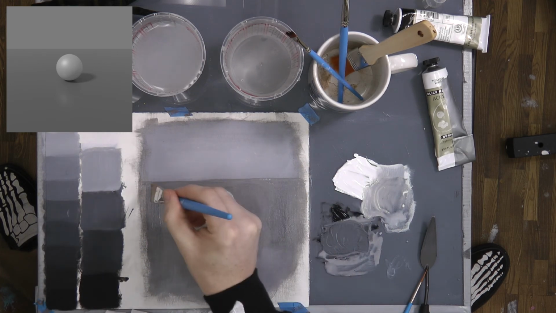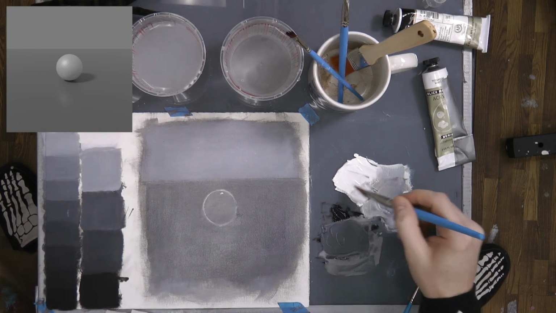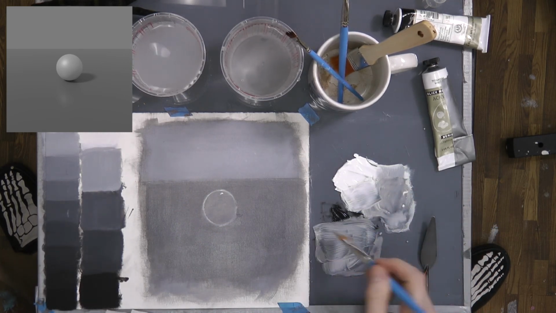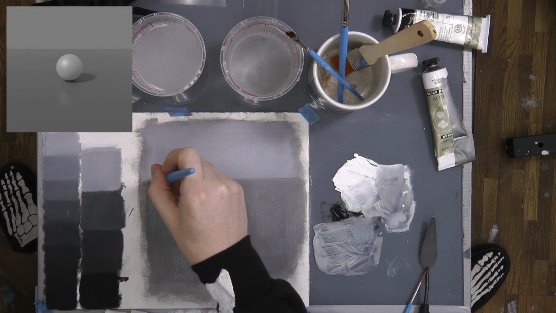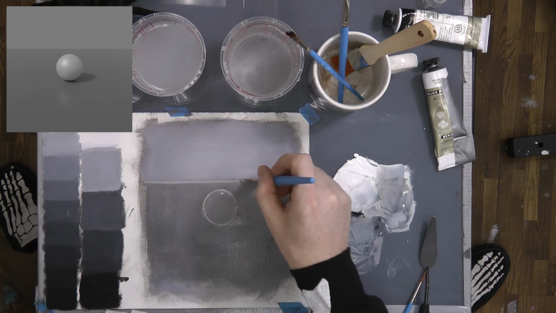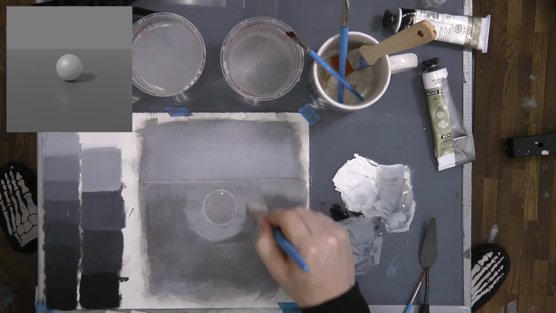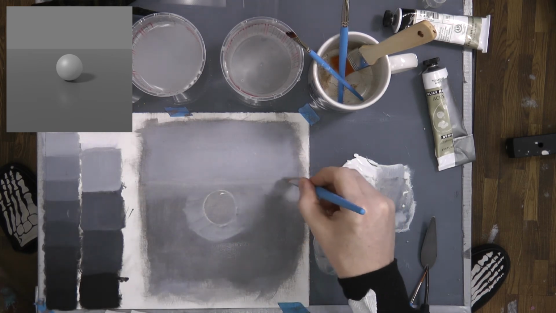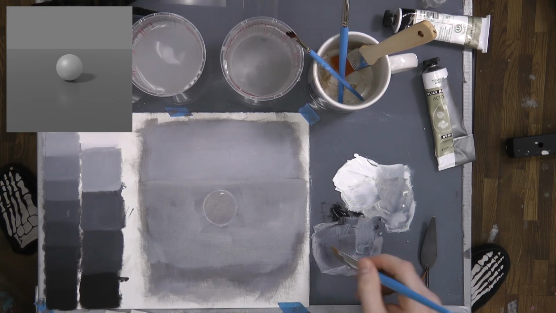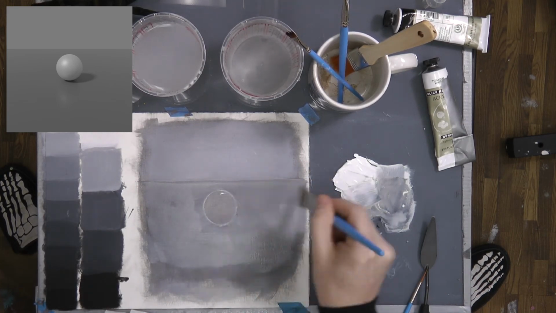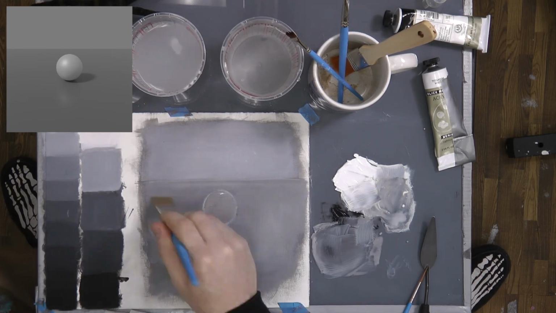Be sure to always check your values after each step, and if you think you're not right, just go back and fix them. So I'm looking and seeing that my surface is a bit too dark and I want to lighten it up. Put down a little more white. A little too light, bring it back a little darker with the black.